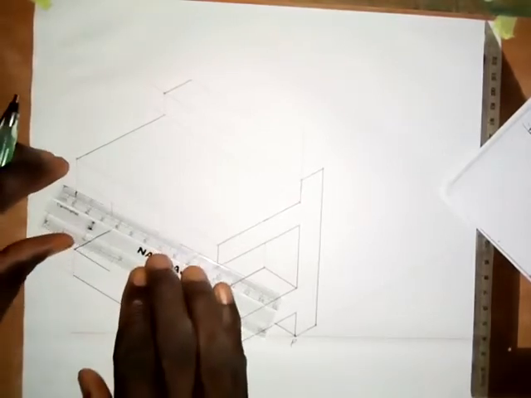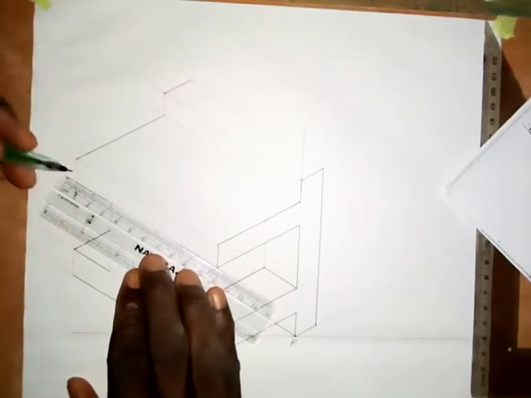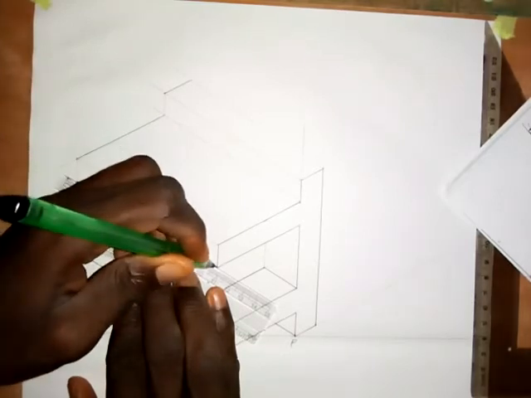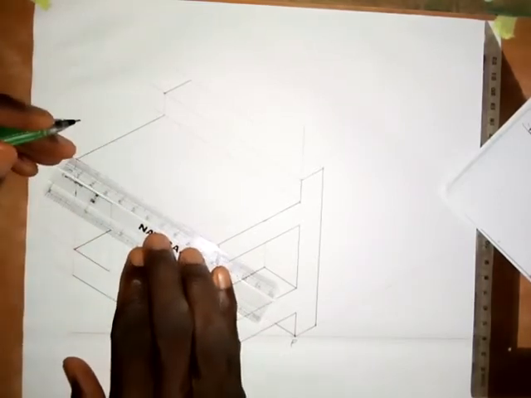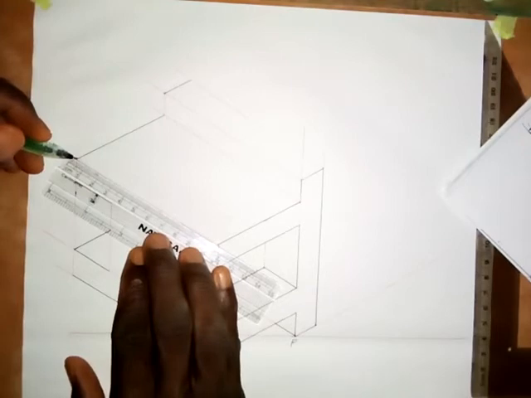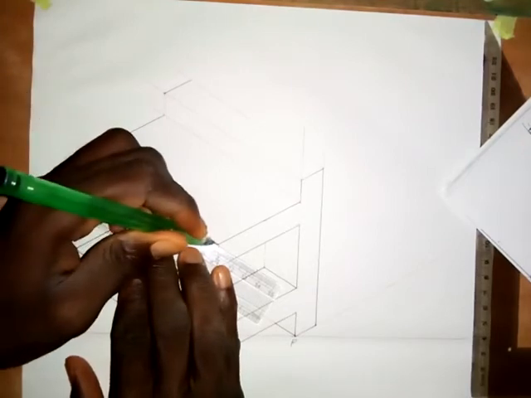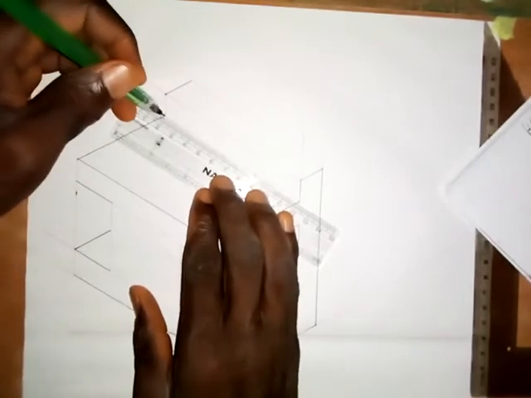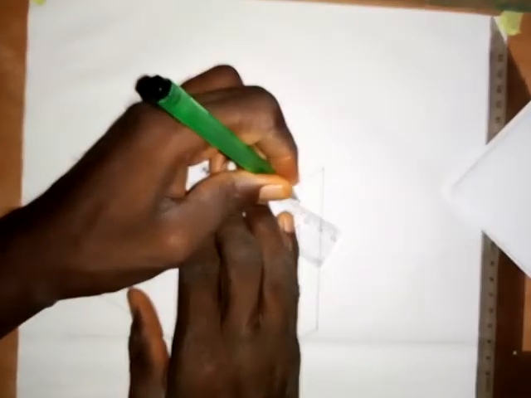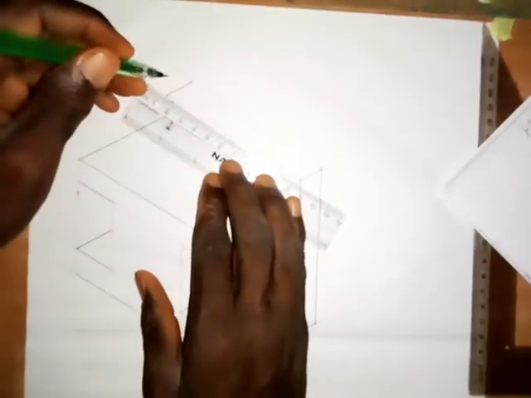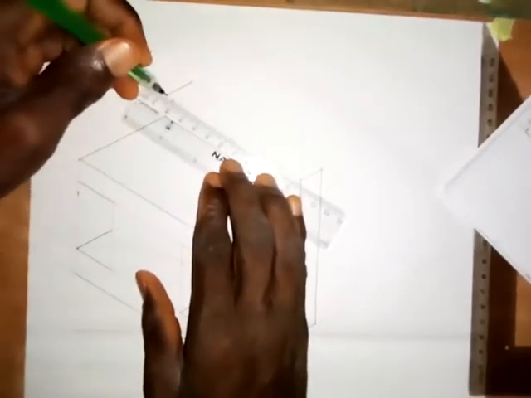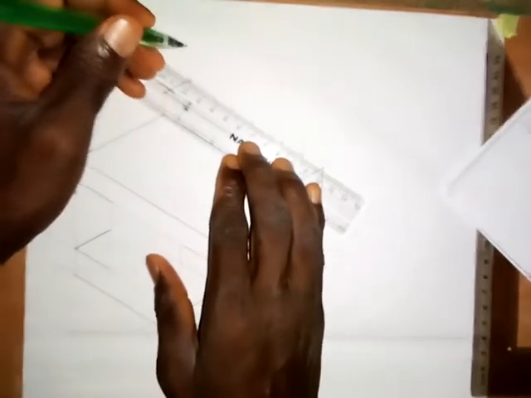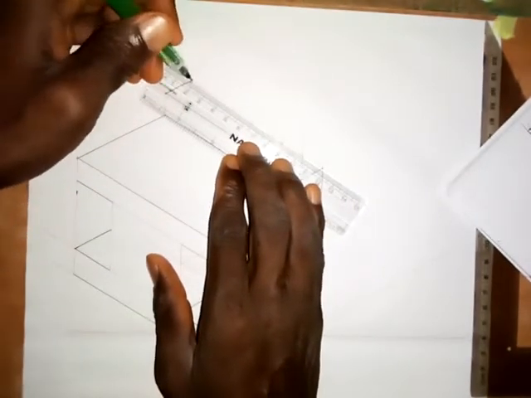Okay, this line, I need to only take it from here to here, and I will take it from here to here. Then this will be drawn through. Okay, then this line, I'm going to make it a thick line. So this line, I'll make it a thick line like this. And this line, I will also make it a thick line.